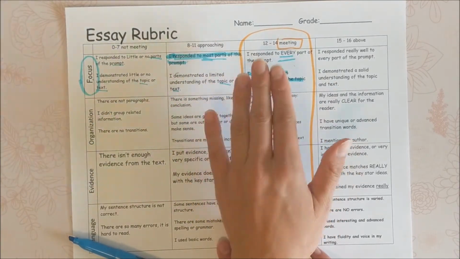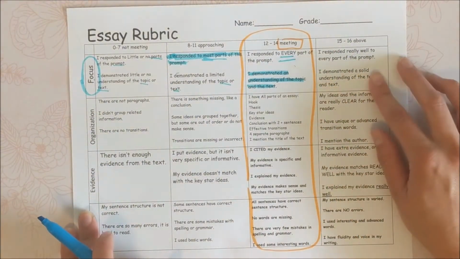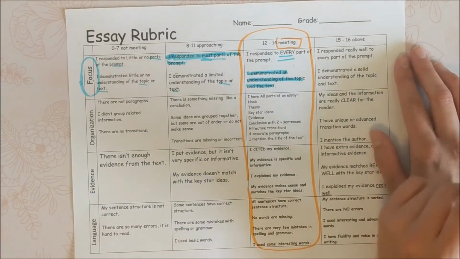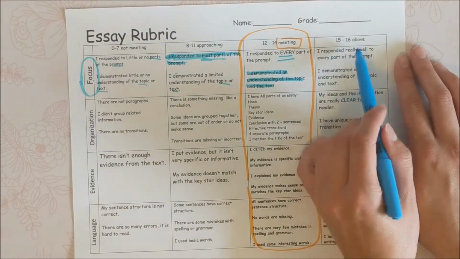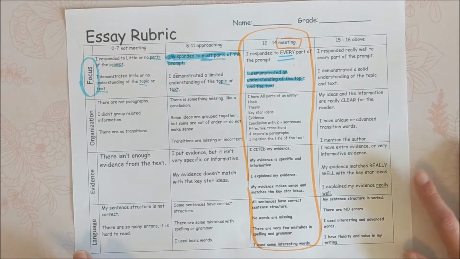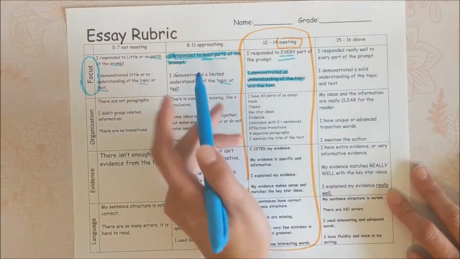Personalities, character traits. And then to get into the advanced is when you respond really well and you really, really show that you know what you're talking about. I can usually see that in those extra sentences that you add in that really show that you know what you are writing about. So we would just look at focus and we would highlight.